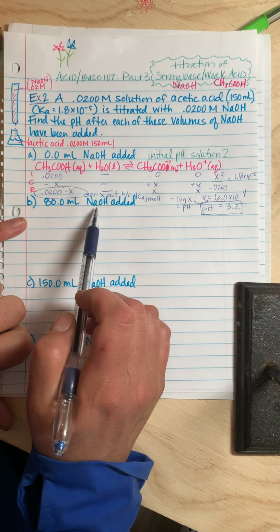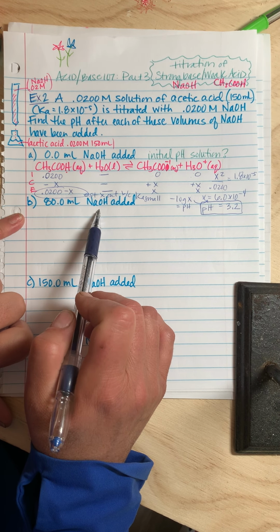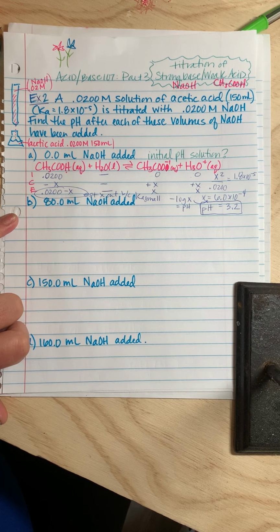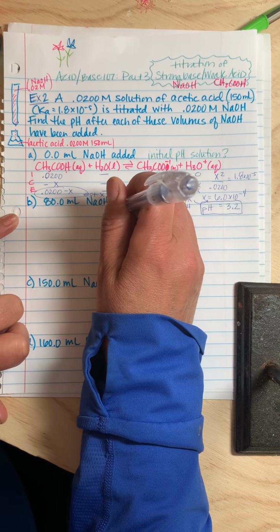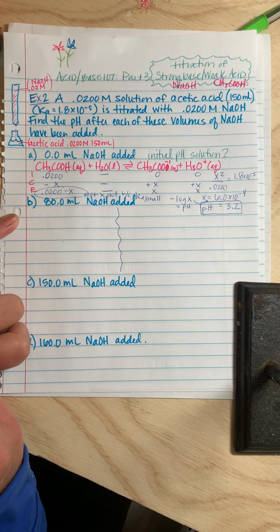Okay, so now 80 milliliters of sodium hydroxide have been added. So you have 2 phases to questions like this. You're going to do the neutralization part of it, and then there will be an equilibrium in place. So I'm going to split this in half.